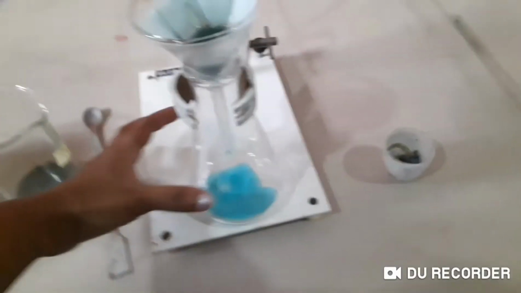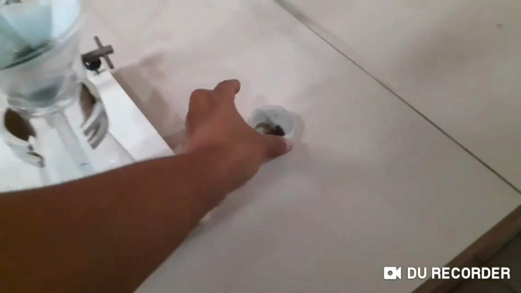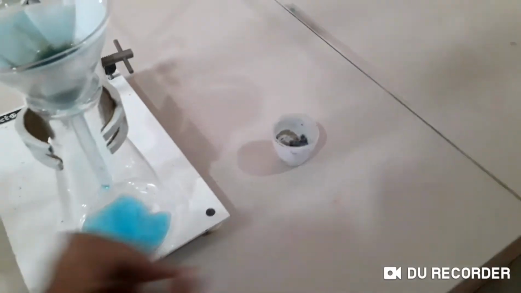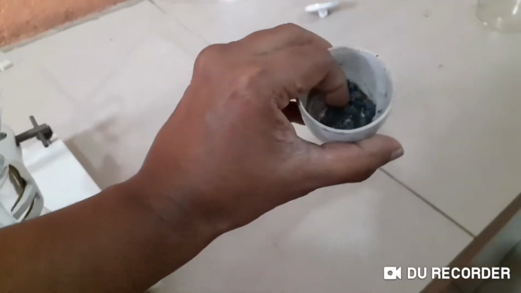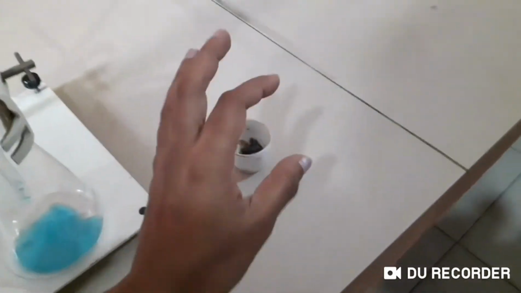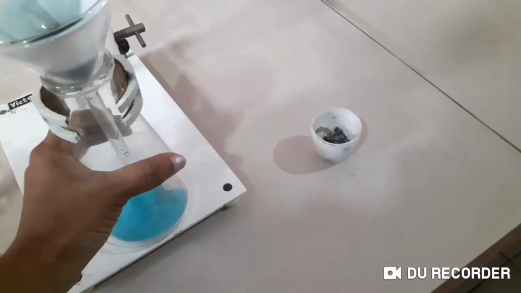Now, children, we are going to take this solution and heat it using a crucible. Our crucible is not very clean. You can see there's some unwanted matter, but you will see the blue crystals after it's forming, right? It's clear. It's not a very difficult one to make.